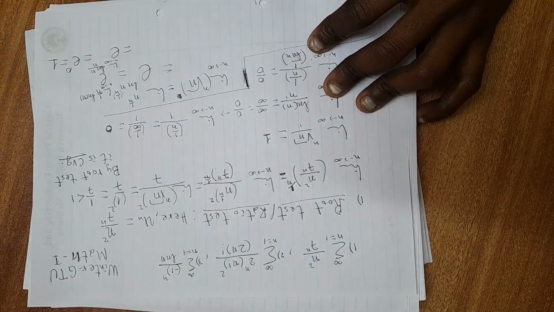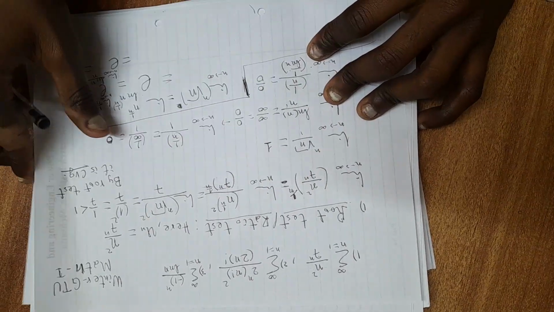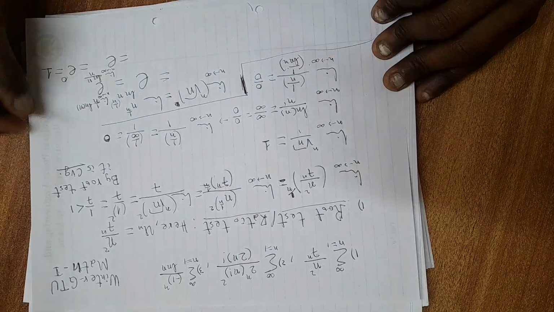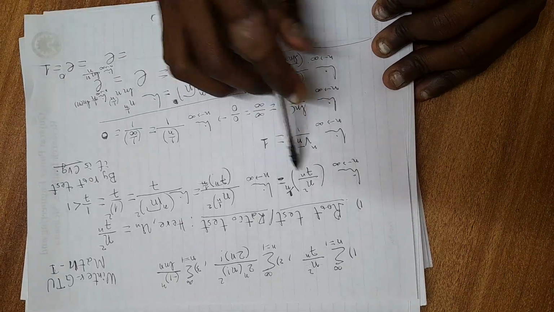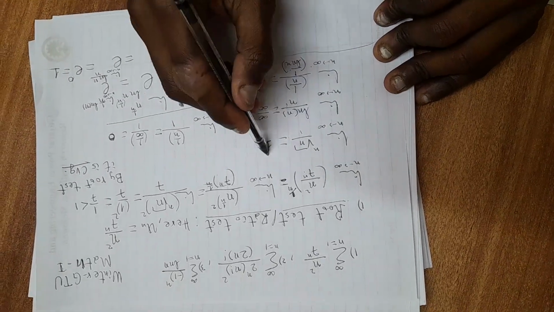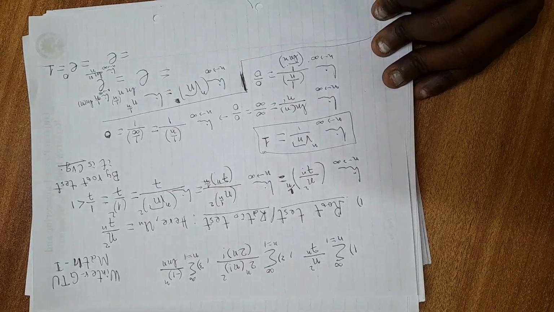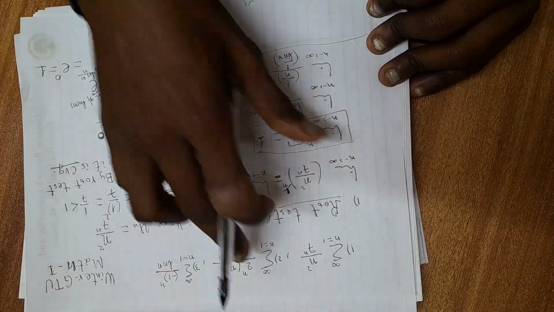Now you can also calculate this one by ratio test directly. You will solve this one. The most common one is using the ratio test. If you are using root test, just be sure about this limit here. Okay, now let us go for the next exercise.